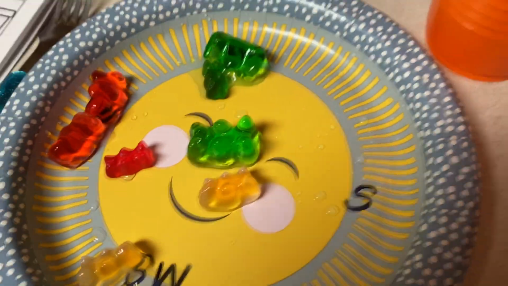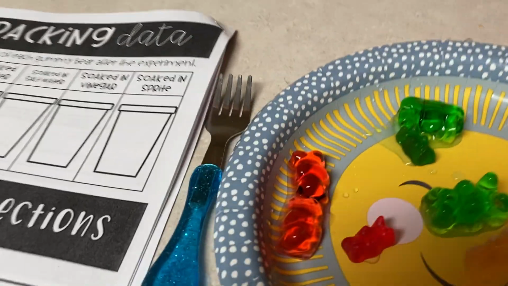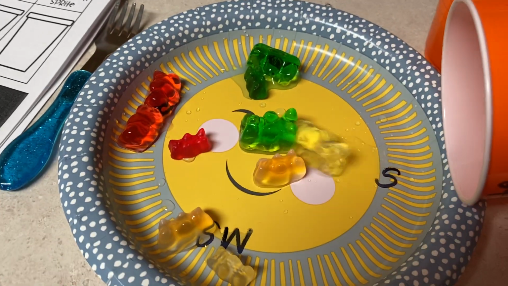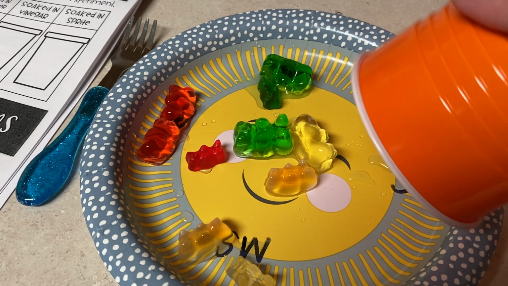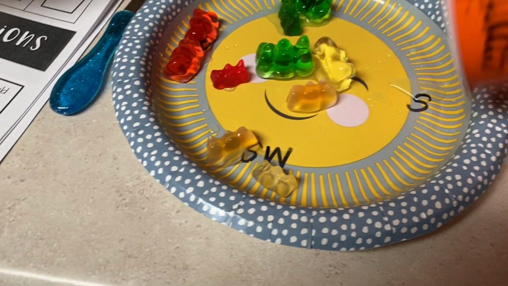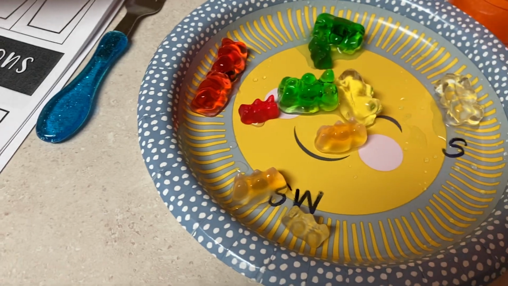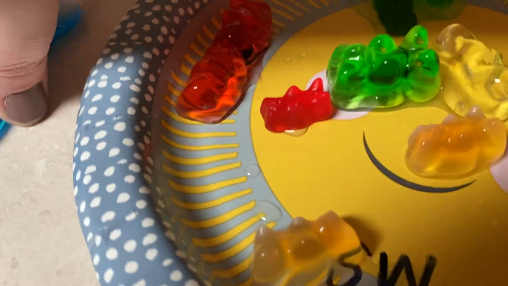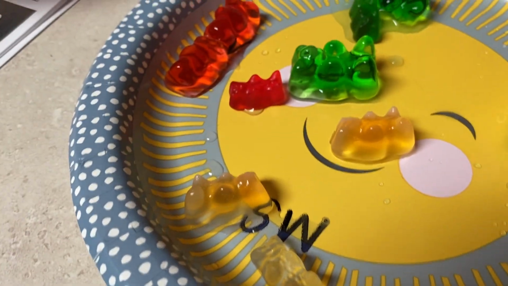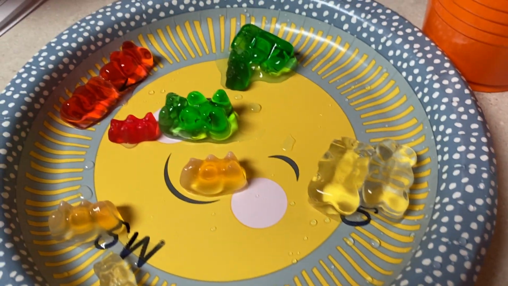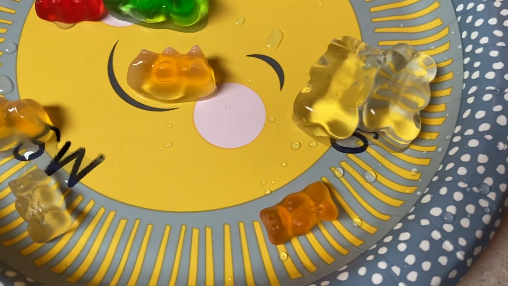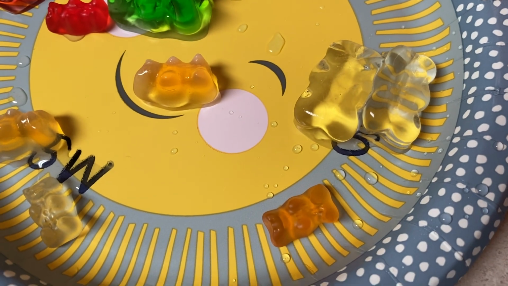All right, now we have Sprite. You ready to see what happened with the Sprite? Oh, that yellow one's gonna go flying. Or that clear one. There we go. Wow, so they all grew just a little bit. There's the Sprite, and I'll put on that one, and you can see that one grew as well.